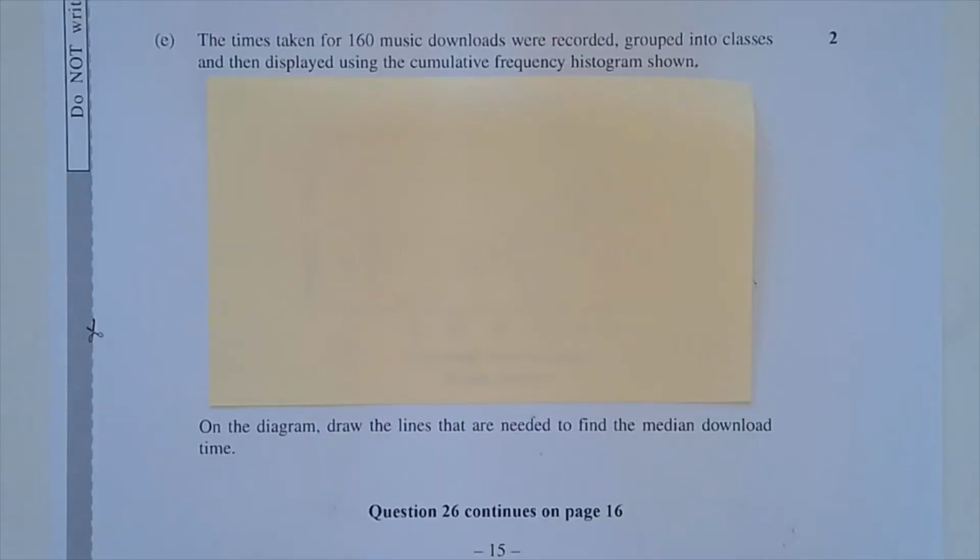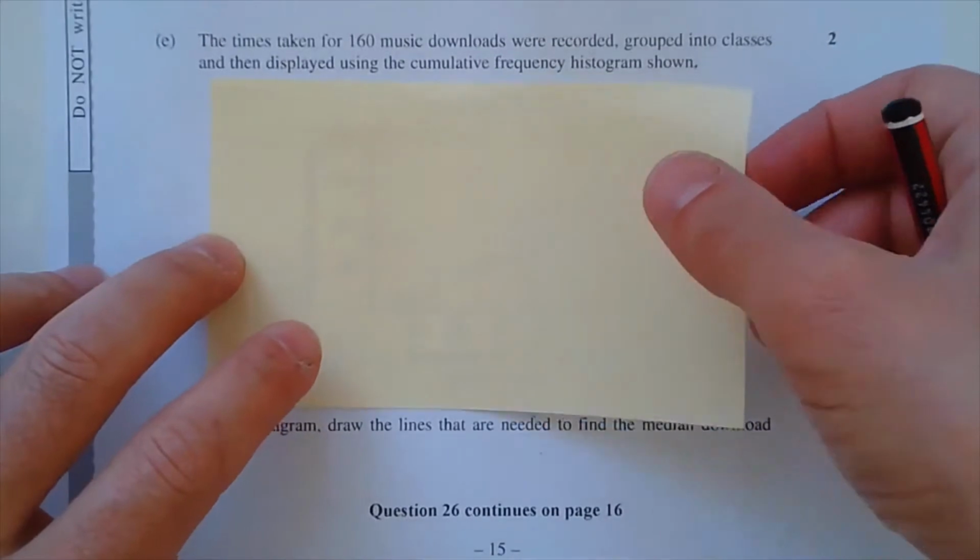Question 26E. The times taken for 160 music downloads were recorded, grouped into classes, and then displayed using the cumulative frequency histogram shown. On the diagram, draw the lines that are needed to find the median download time. So notice that it's not asking for the median itself, just the lines that are needed to find the median. Now I've already done the solution. I'm going to explain what I've done.